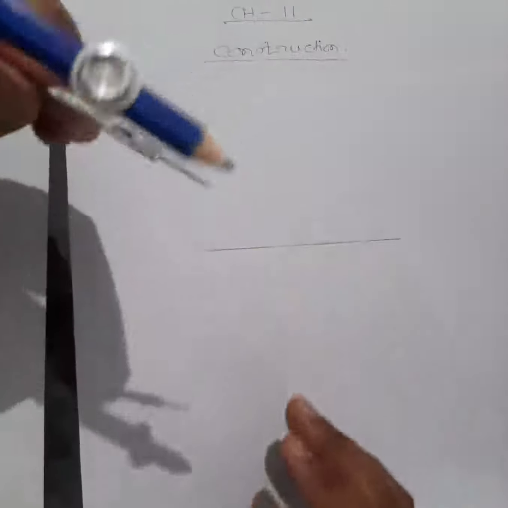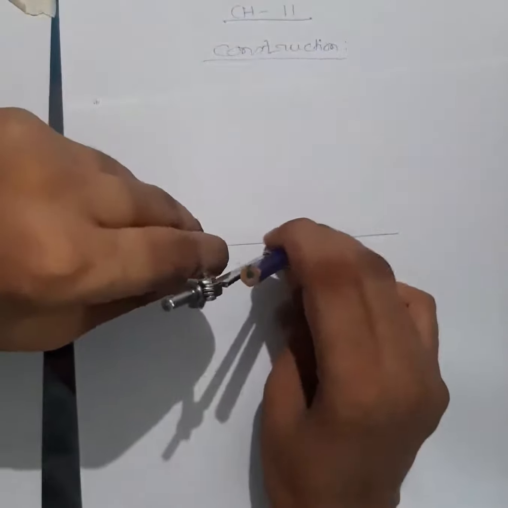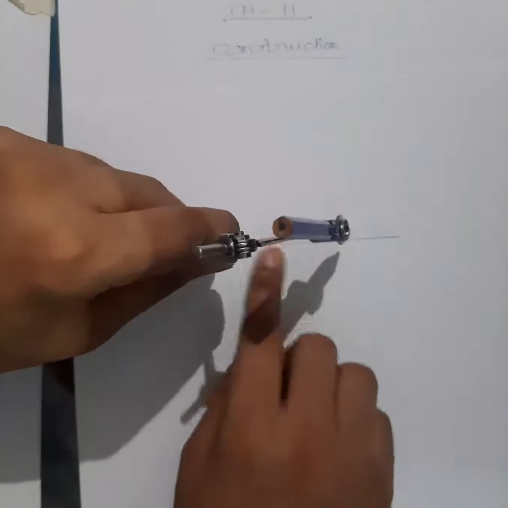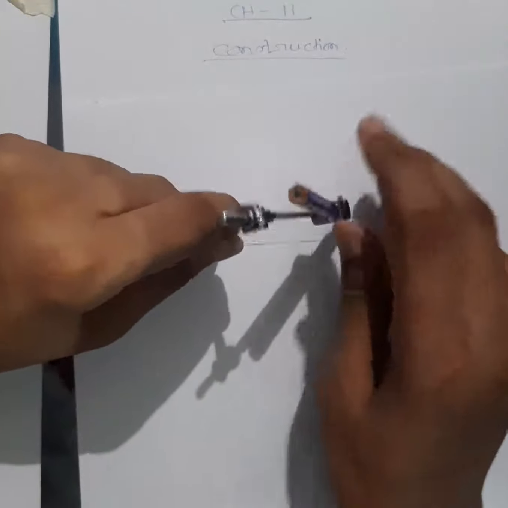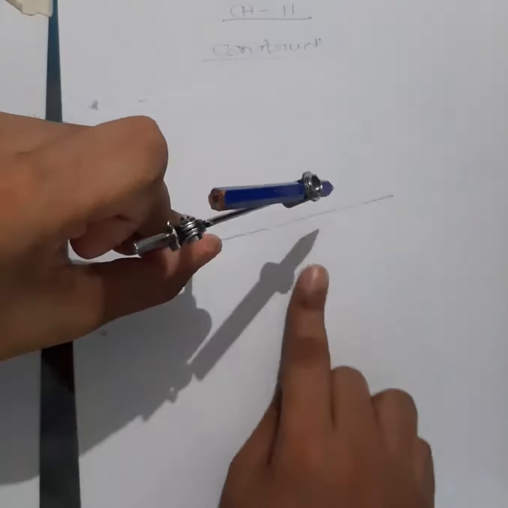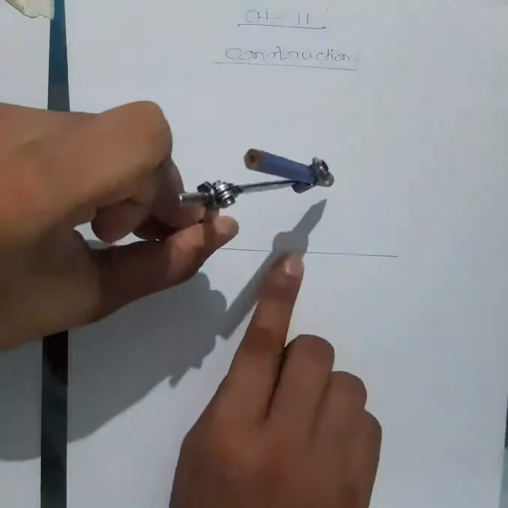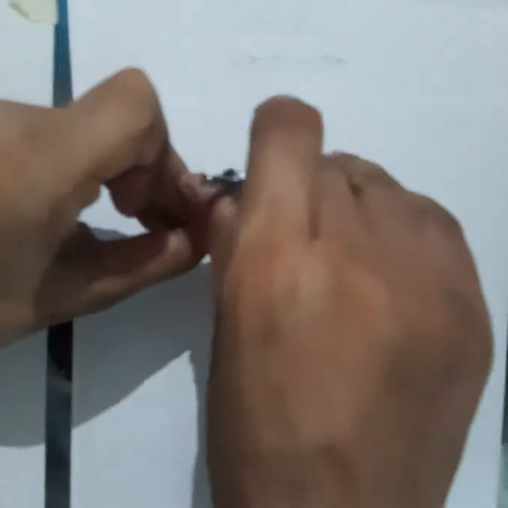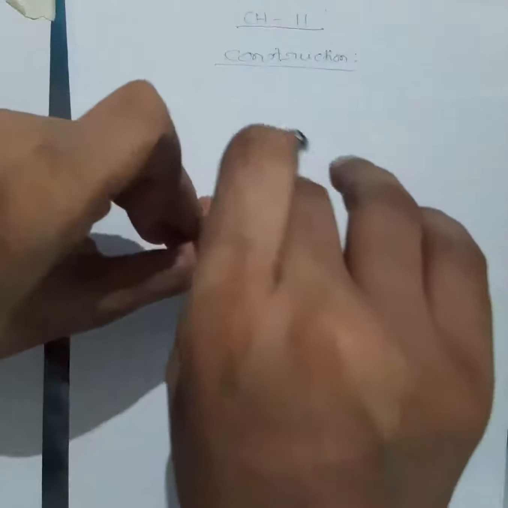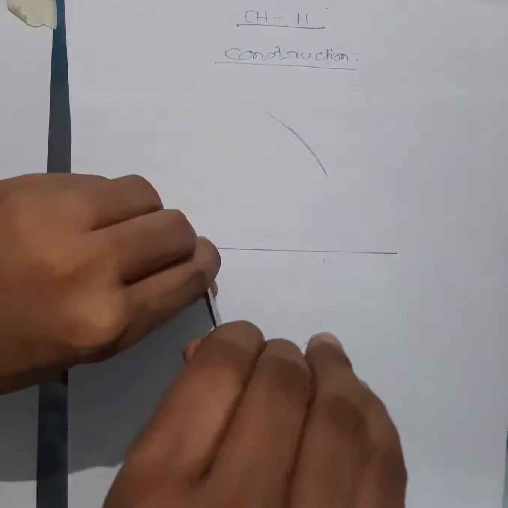Okay, so how to draw it, the steps were: take your compass, make its radius more than half of the line. Half will be somewhere here, so make it a little bigger than that. Draw an arc here. You know the bisector will pass somewhere from here, right? So according to that, you make an idea and draw arcs upside and downside also. Some students used to draw from here until here, no use. So try to get an idea where the bisector will pass. Somewhere from here, so make it here, and somewhere from here, so make it here.